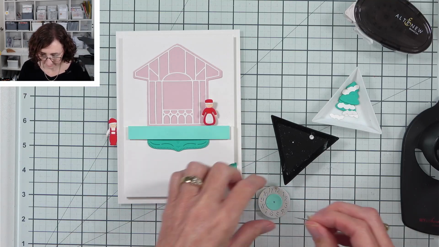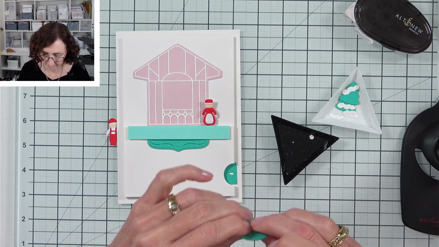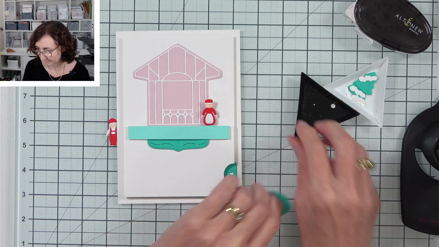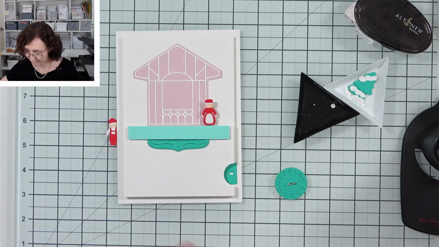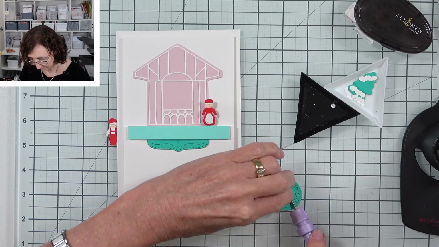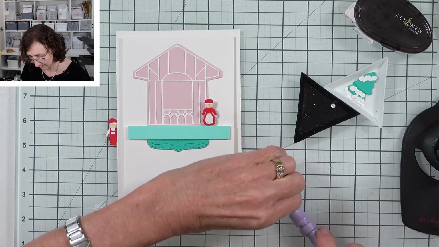I'm not going to add dimension to this clock though. But it should turn, but we'll see. It's maybe just a little bit harder to turn. Hold them over, not tightly.